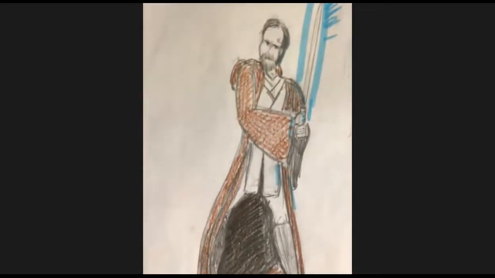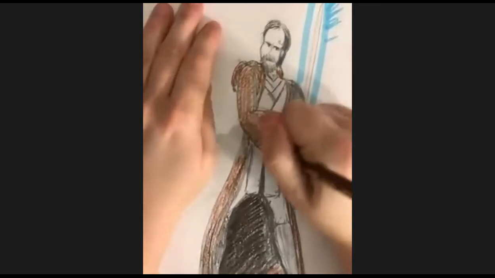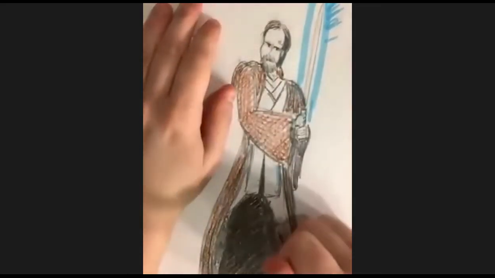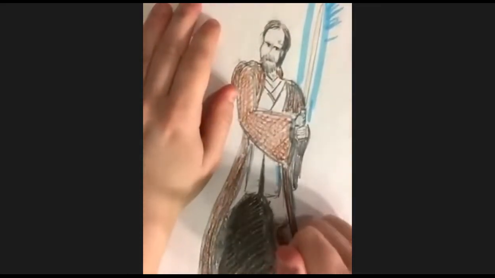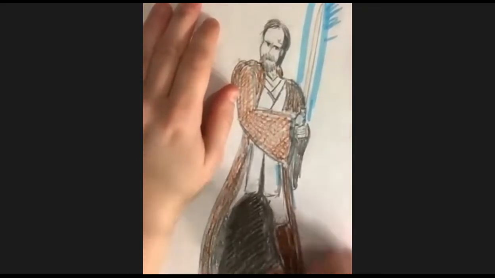You can post, we'll be doing a challenge. So I chose to do Obi-Wan. You guys may have other favorite characters. So for the challenge this week, you'll get to choose your own character to try and do this with.